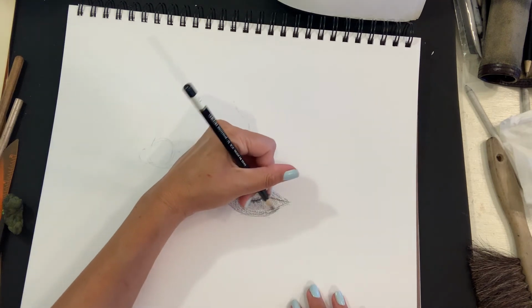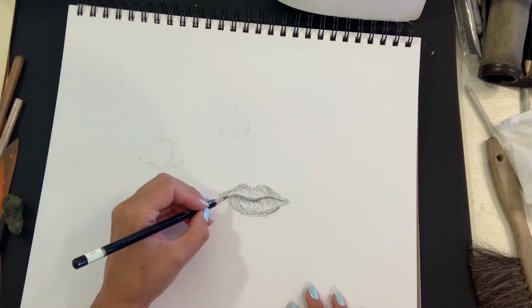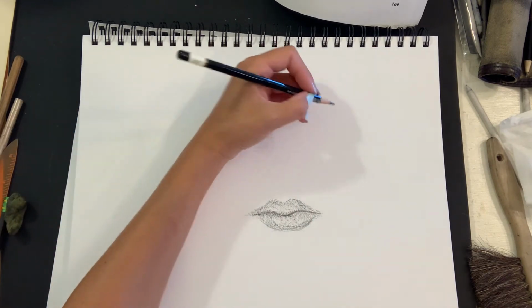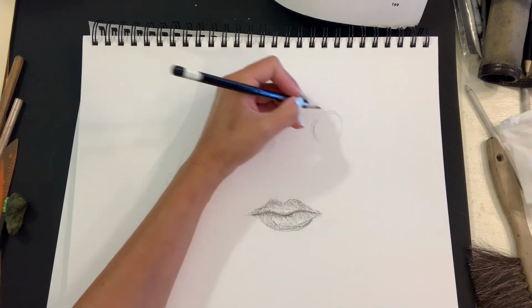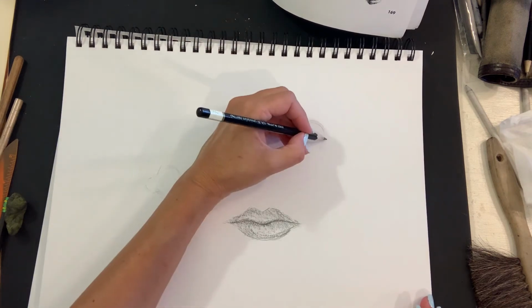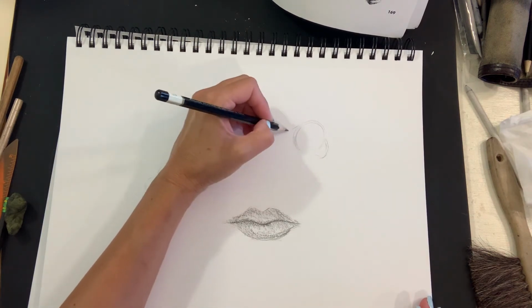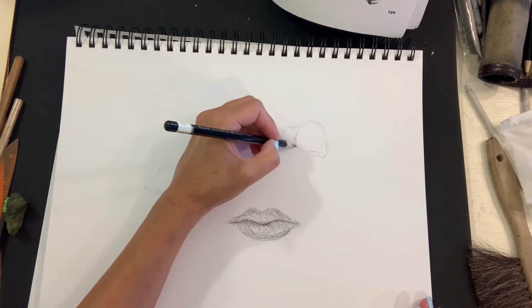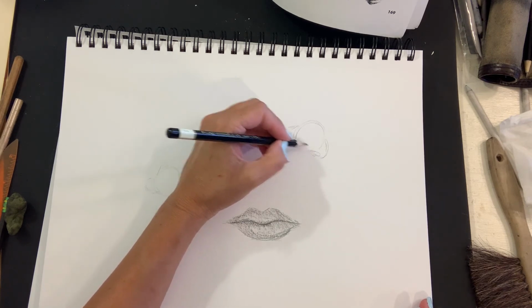Okay, so here's an idea of a lip. It can be a little bit more rendered, but we're going to go ahead and move on to the nose. So we have generally the bulbous part of the nose, which is a circle. And then we have our nostril area. This is if a nose is looking directly at you, if the figure is looking at you. And then we have the nostril hole area.